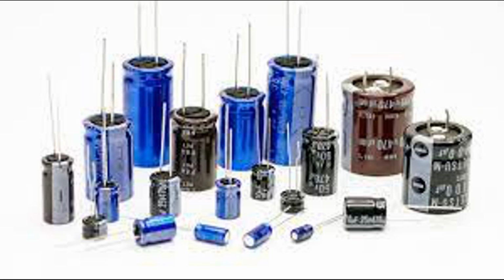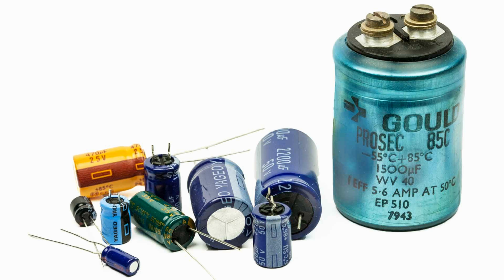Polarity. It's important to observe the polarity when using liquid electrolytic capacitors, as they are polarized components. Incorrect polarity connection can lead to capacitor failure or even explosion. Temperature and aging. The performance of liquid electrolytic capacitors can be affected by temperature variations and aging. High temperatures can cause the evaporation of the electrolyte and lead to a decrease in capacitance and an increase in equivalent series resistance (ESR) over time.